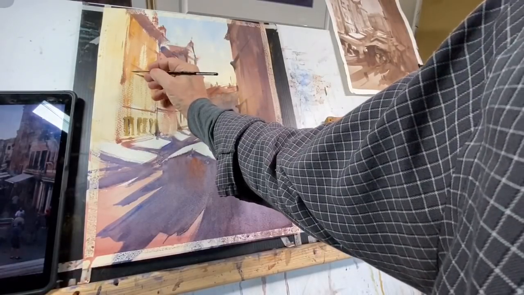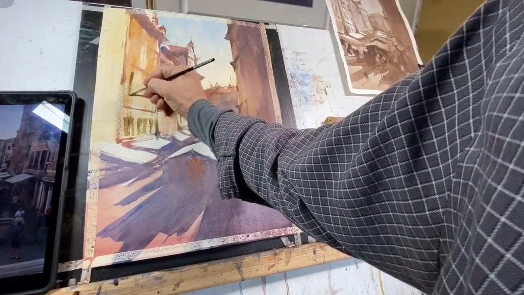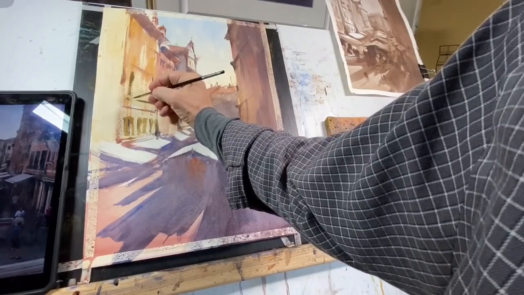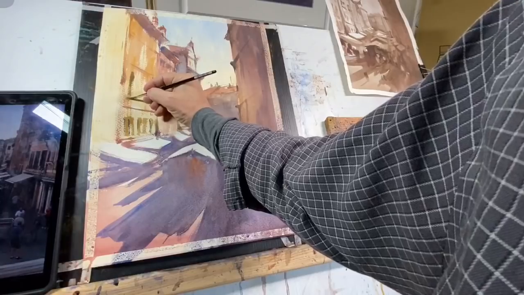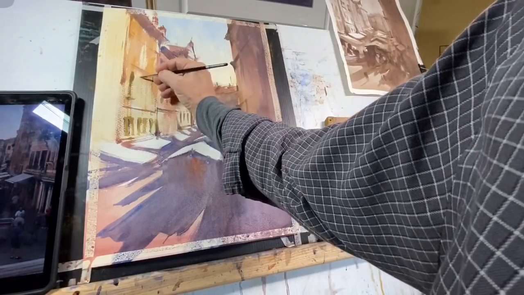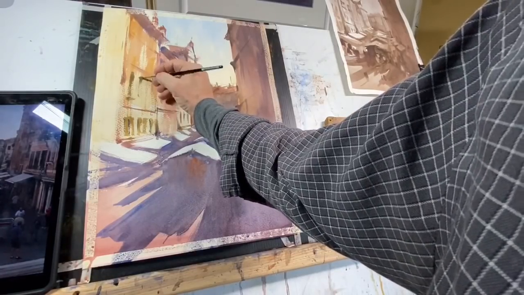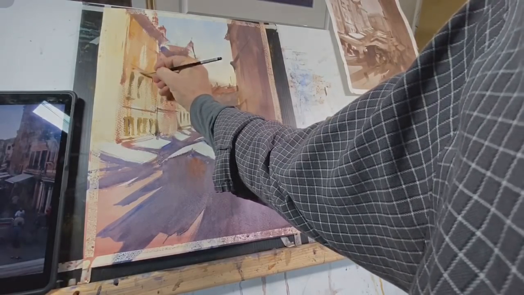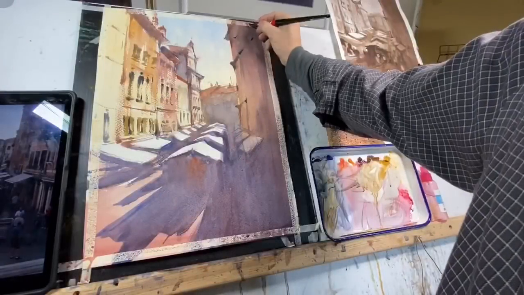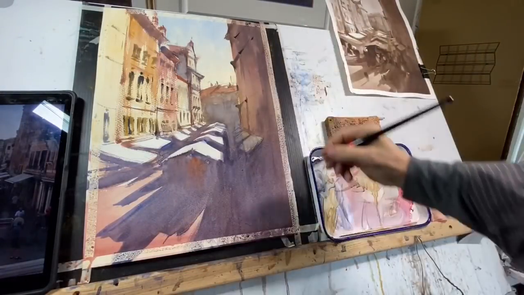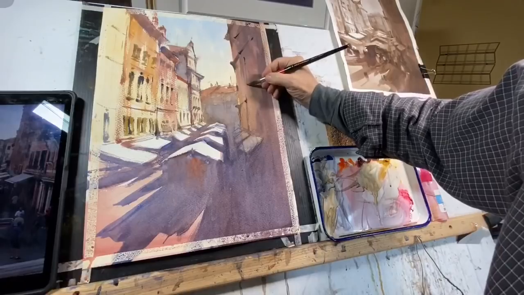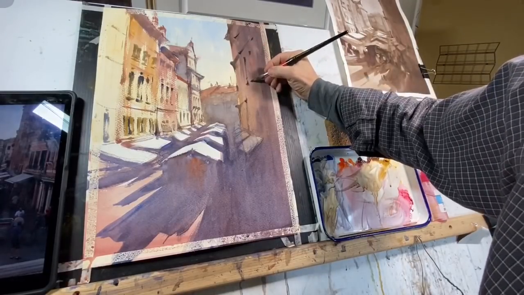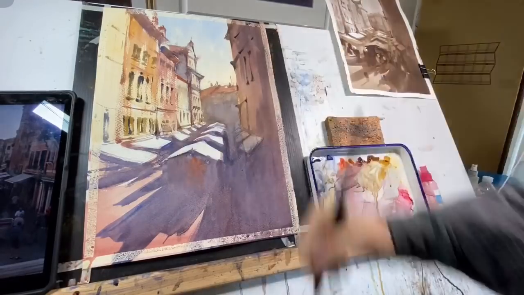These windows I'm keying on quite a bit. You can tell I'm using a smaller brush. I'm still trying to evoke that dry brush, the feeling that it's a broken edge. And it's got a sort of decorative quality as well of the typical Venetian windows, which are quite exquisite, and for the painter they just give you all sorts of opportunities to create variation and interest.